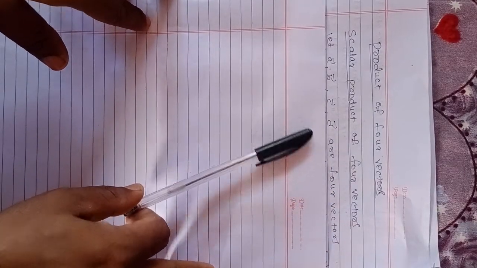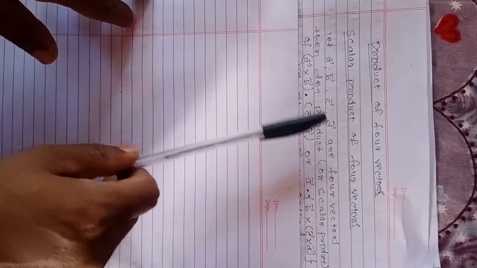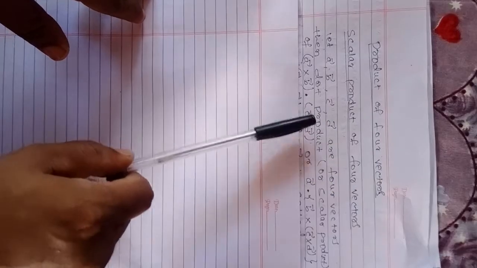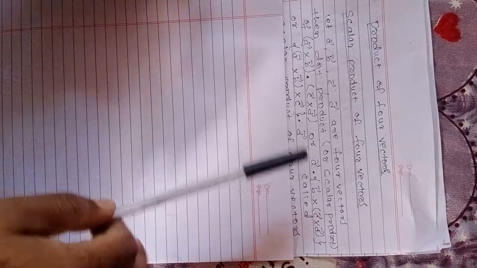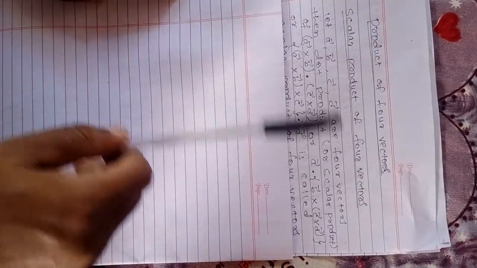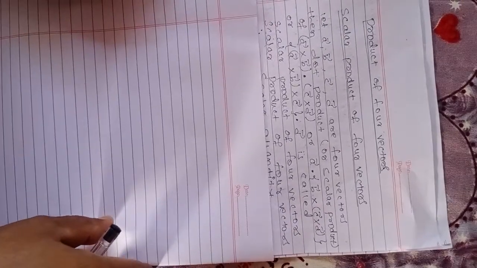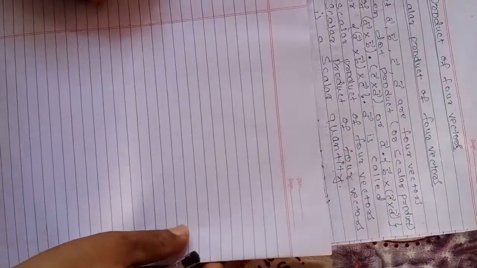Then the dot product or cross product between a, b, c, d is denoted by (a cross b) dot (c cross d), or (a dot b) cross (c cross d), or we can say a cross b, then cross c, and finally with d, is called the scalar product of four vectors. This scalar product of four vectors will obviously be a scalar quantity.